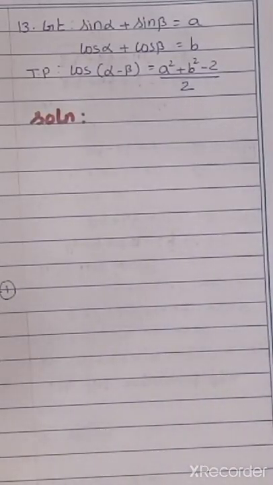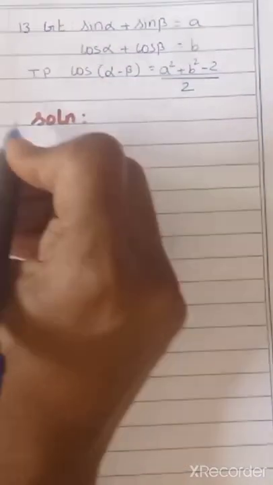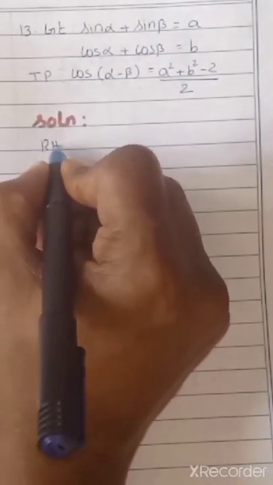13th question. It is given that sin alpha plus sin beta equal to A, and cos alpha plus cos beta equal to B. Using this, what are we going to prove? Cos alpha minus beta equal to A square plus B square minus 2 divided by 2. Right?